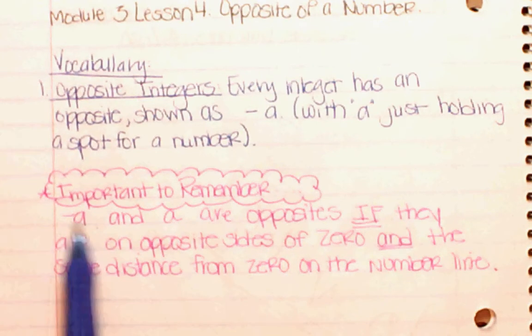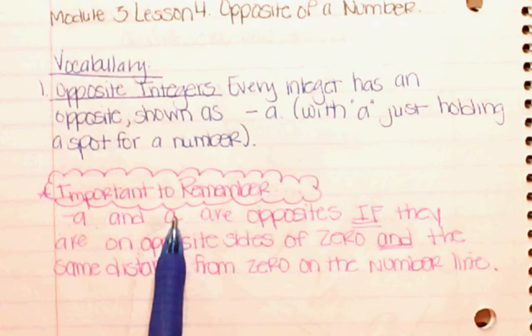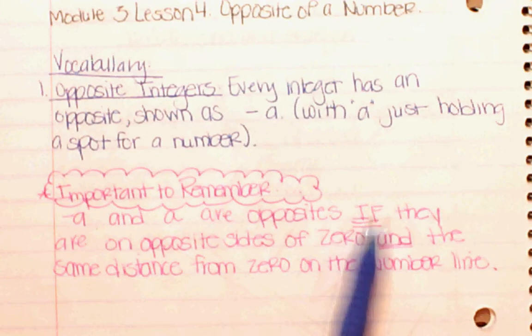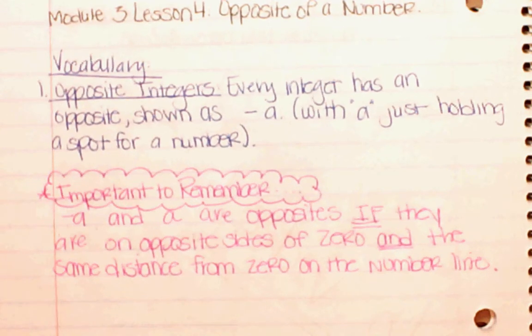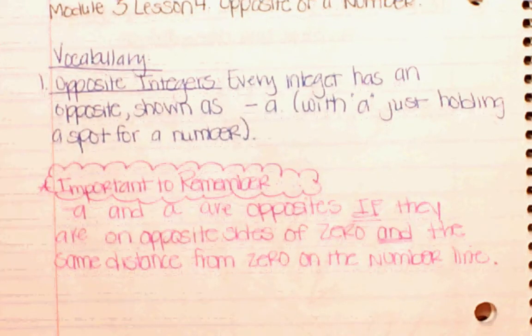It's important to remember that negative a, or negative a number, and a positive number are opposites if they are on opposite sides of 0 and the same distance from 0 on the number line. So today they just want you to locate the positive and negative of each number, or the opposite, and then map it on a number line.